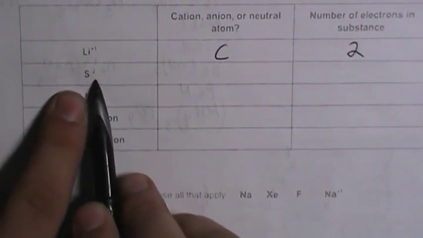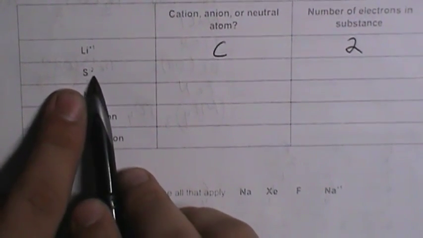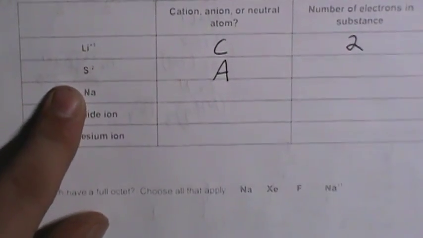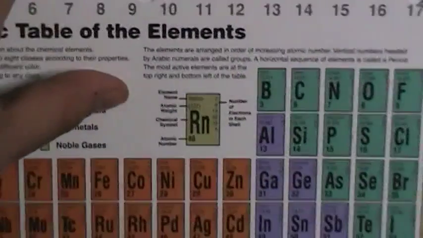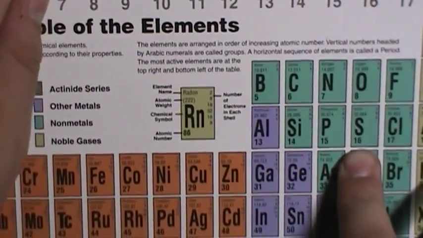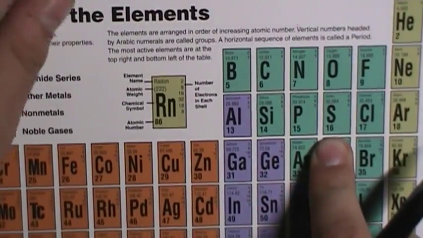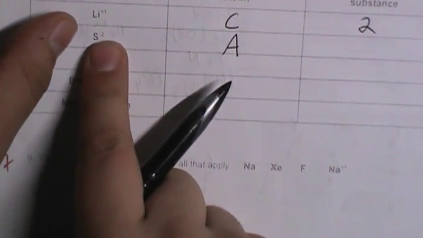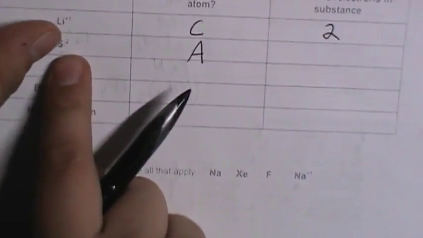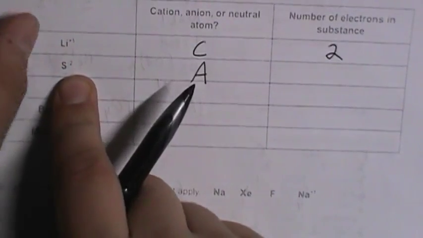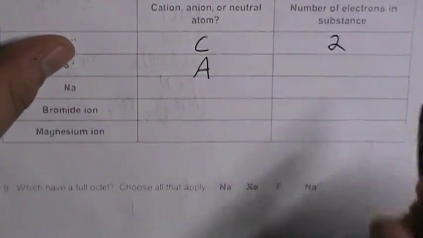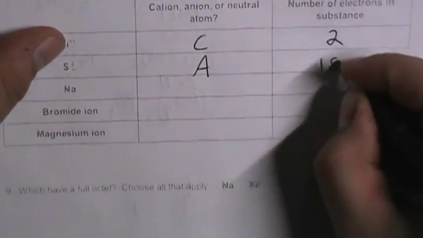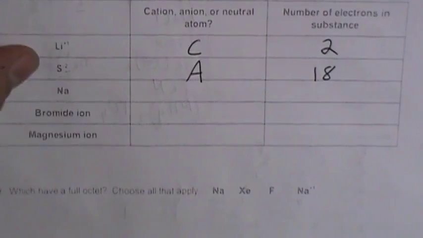Second one, sulfide. S with a -2 charge. Well, minus tells us it's an anion, and then we look up sulfur, and we can determine the number of electrons in it originally, which is 16, according to our periodic table. And then we look at the charge, -2. Well, to get a minus charge, we have to add electrons because electrons are negative. So from that original 16, we have to add 2, and we have 18 electrons in the substance.